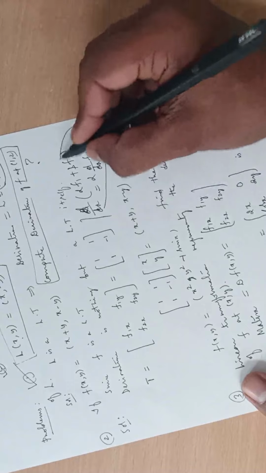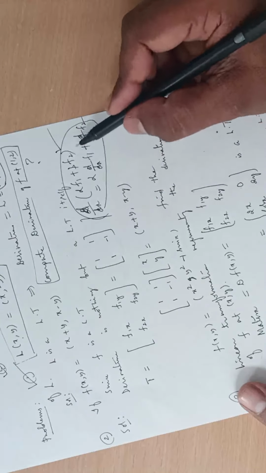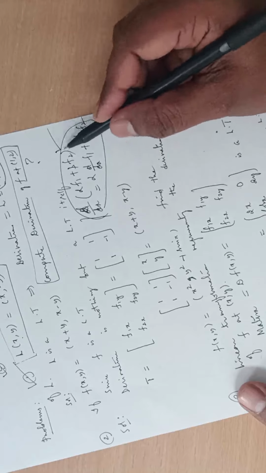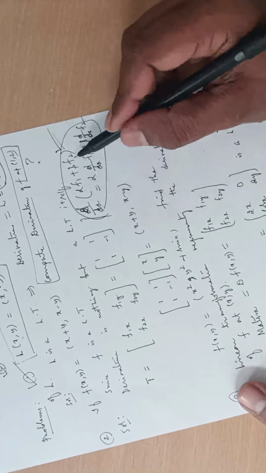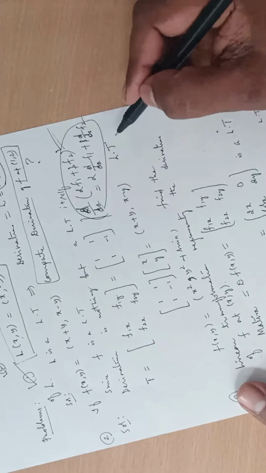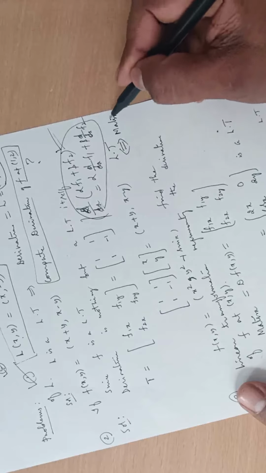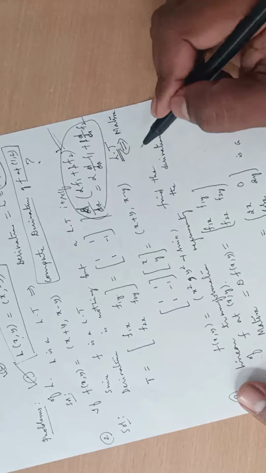This is nothing but the property of your linear transformation. So this transformation is linear, the derivative is linear. A linear transformation is nothing but a matrix. A matrix is nothing but a linear transformation.